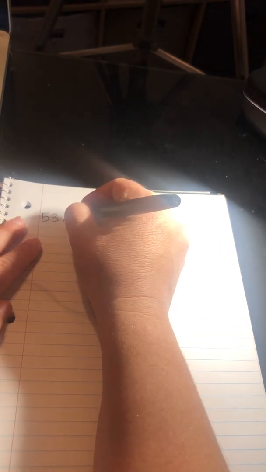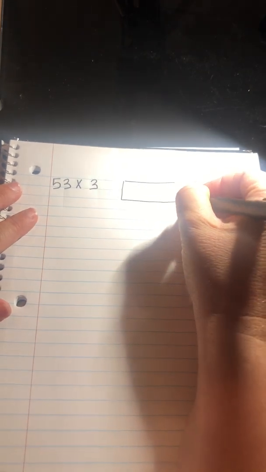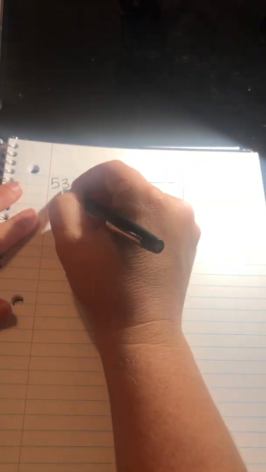All right, let me flip my page and do another example. Let's see. 53 times 3. Let me put it in the camera. 53 times 3. So you're going to set it up. You're going to draw your rectangle. There's two digits in this number. There's going to be 2 boxes. Go ahead and try this one.